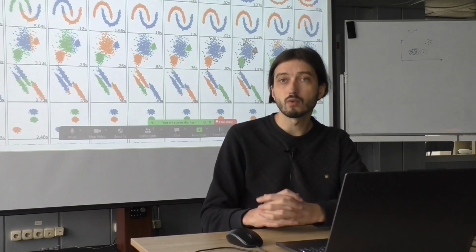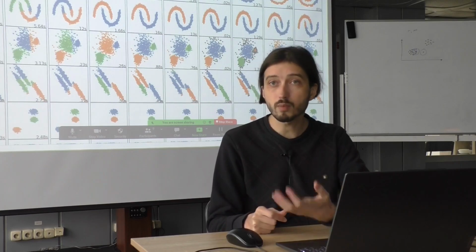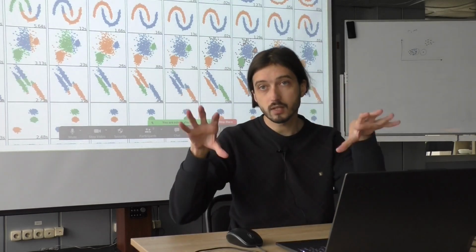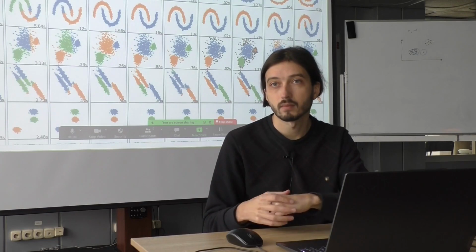So how do you think, what may happen if we have some point that is not a core point and that lies near two clusters? So I'm growing two clusters, I have some core points, and there is one point in between them.